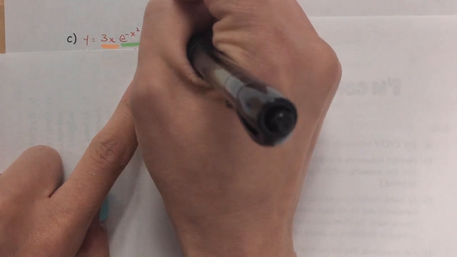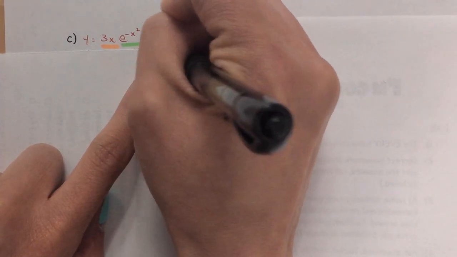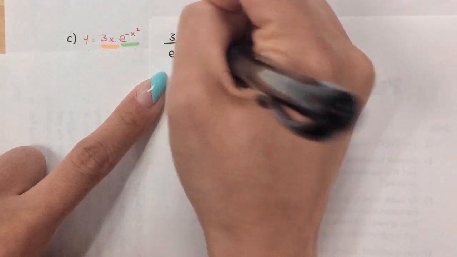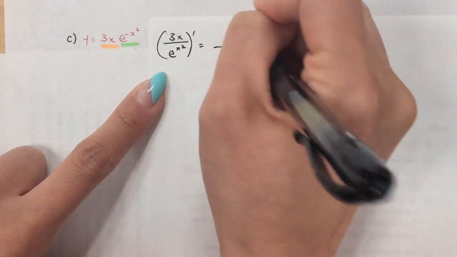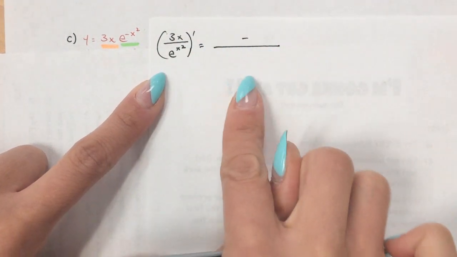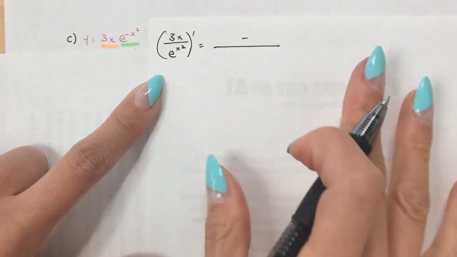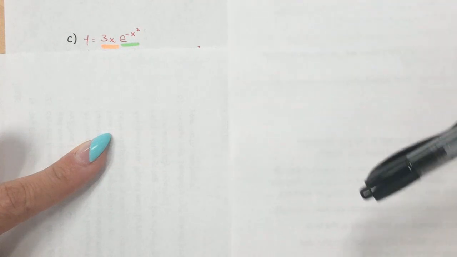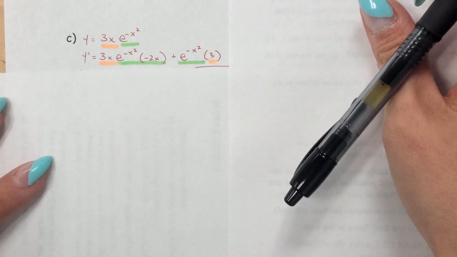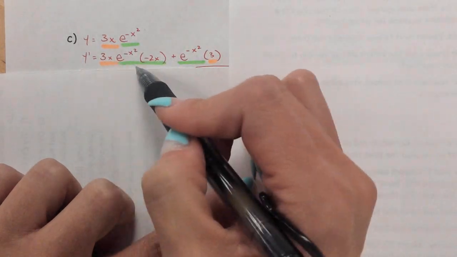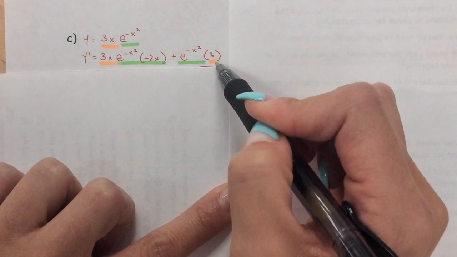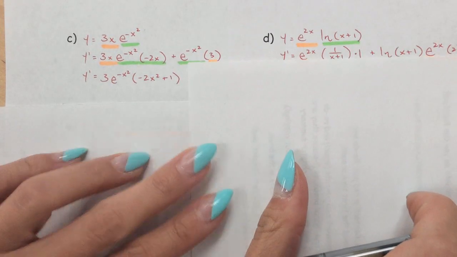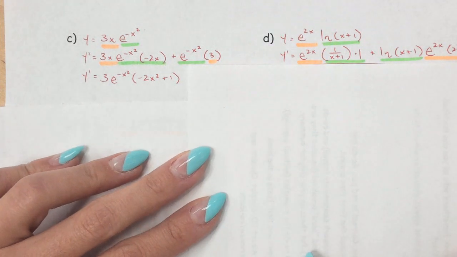Can't you rewrite it as 3x over e to the x squared? And then instead of using the product rule, you can do the derivative of that, which is low D high less high D low, over the denominator squared below. You can do that instead, and you will get the same answer. I think you should give it a try. You really do. Okay, first step, right here. Box, triangle prime, triangle, box prime, and then I go ahead and factor out as much as I can.